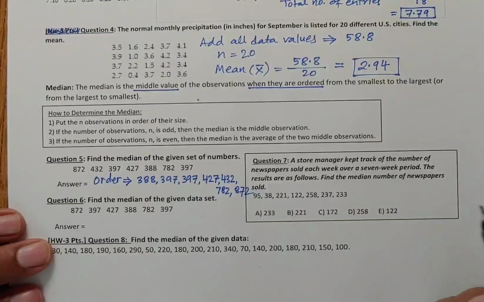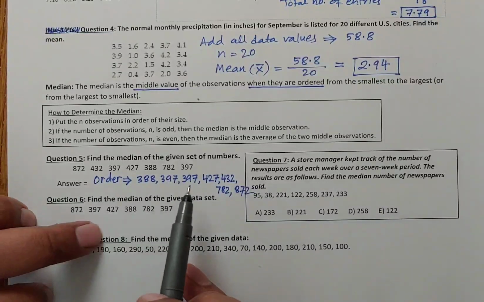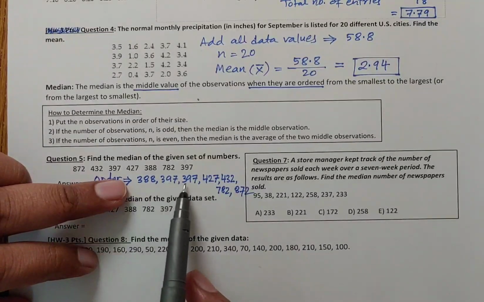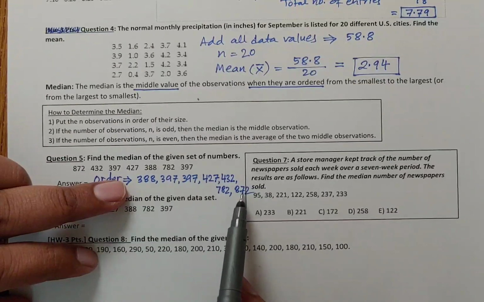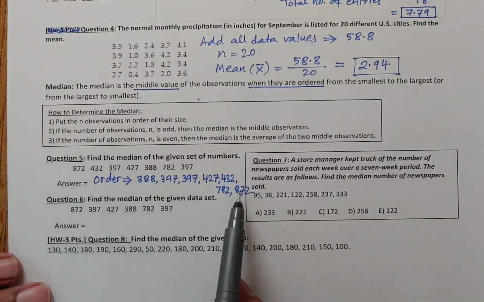Okay, so this is in order. So how many numbers do we have? We have 1, 2, 3, 4, 5, 6, 7 numbers, right? So now we have 7 numbers.